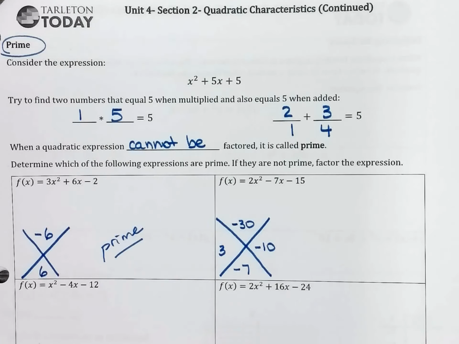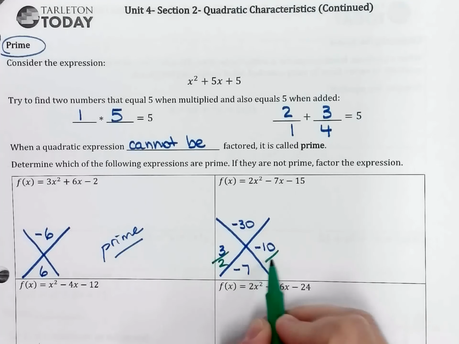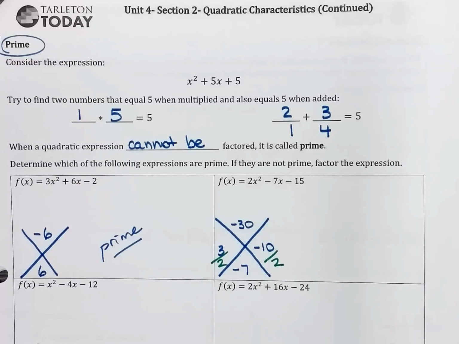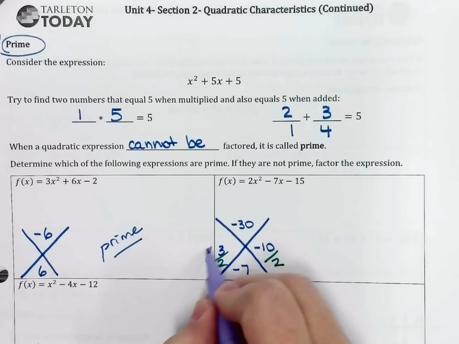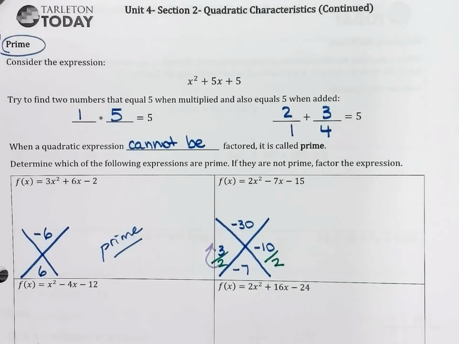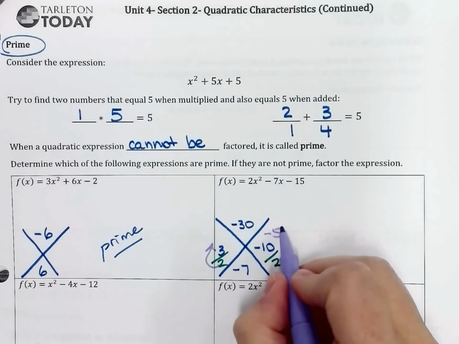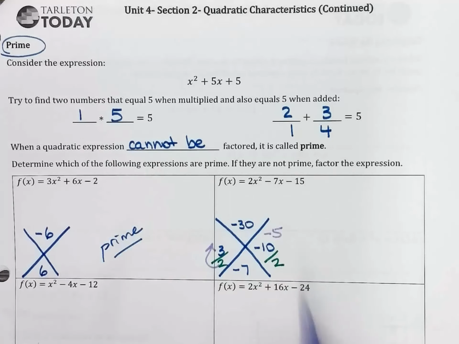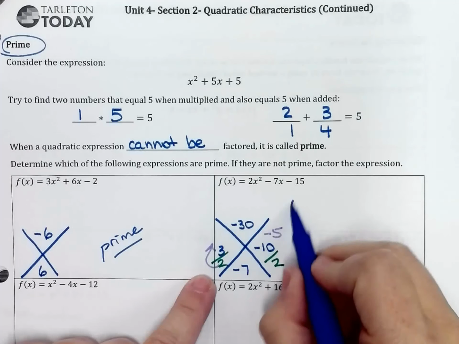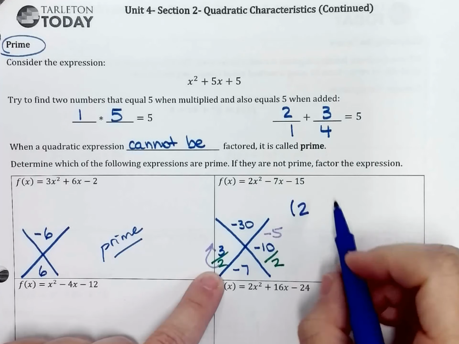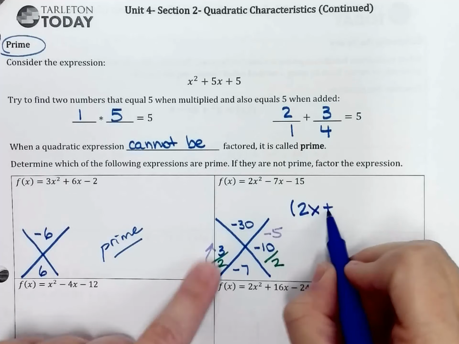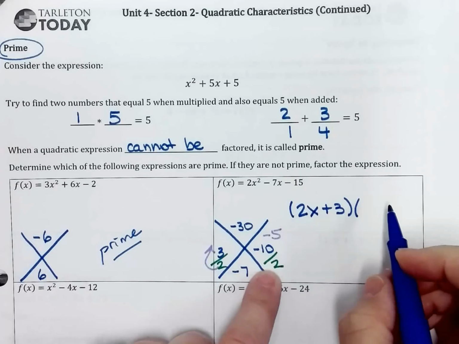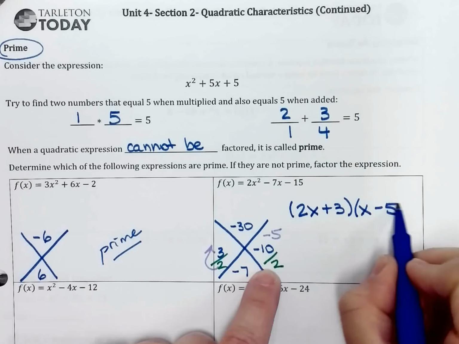And because the leading coefficient is 2, I need to go back and divide by 2, simplify the fraction, and then if I can simplify, I have to bring the denominator back up. And then lastly, I need to go ahead and write the factors. So 2 goes back up to the top, so 2x plus 3. And then here I was able to simplify, so x minus 5.